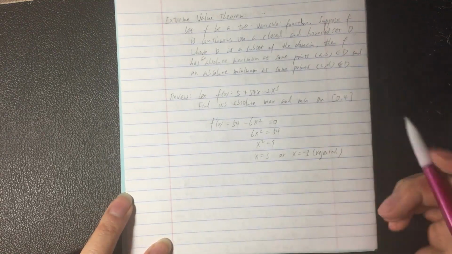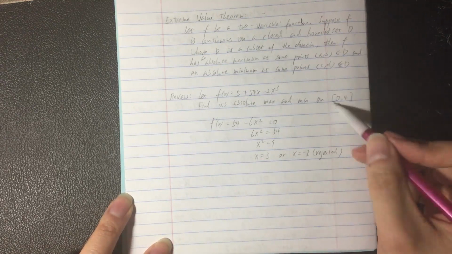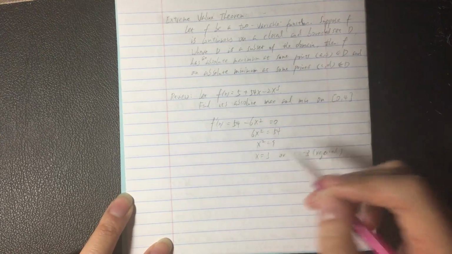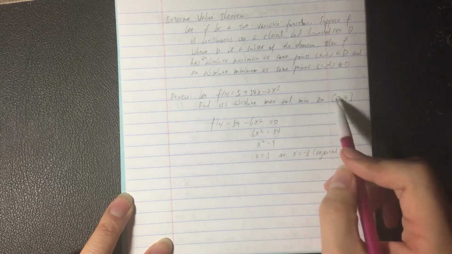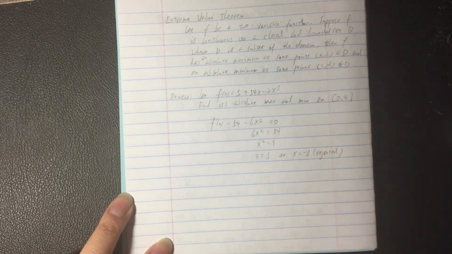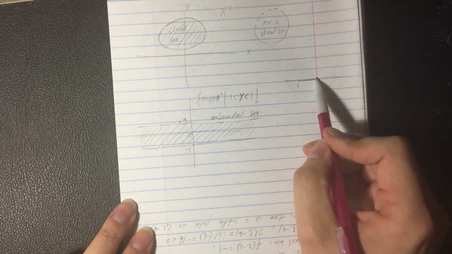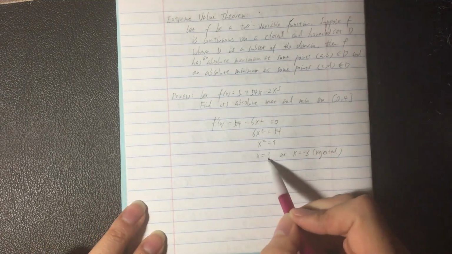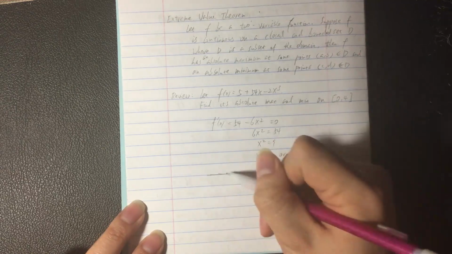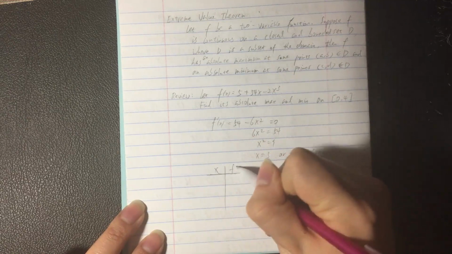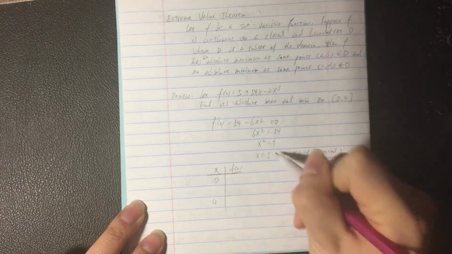Next, we test for absolute maximum and absolute minimum. We test the boundary points and the critical points. For this interval from 0 to 4, the critical point is 3 and the boundary points are 0 and 4.